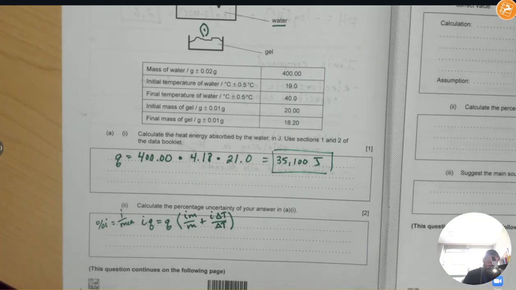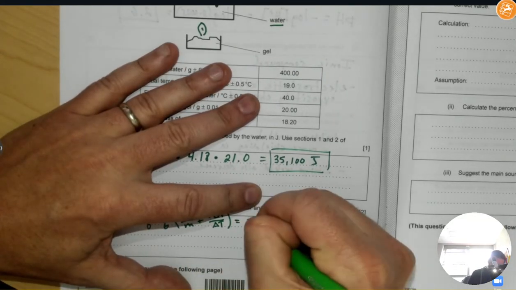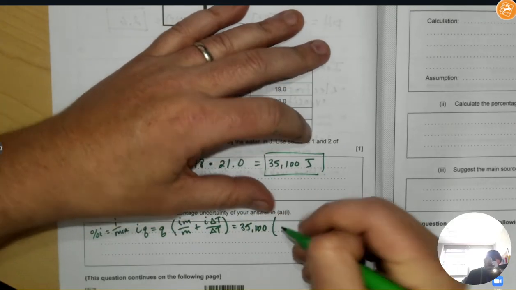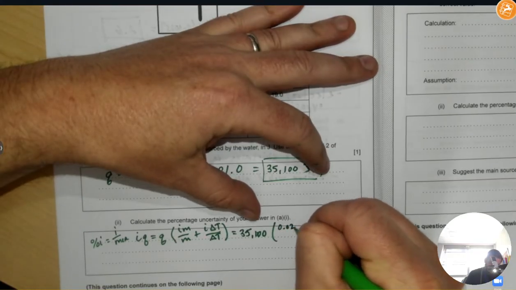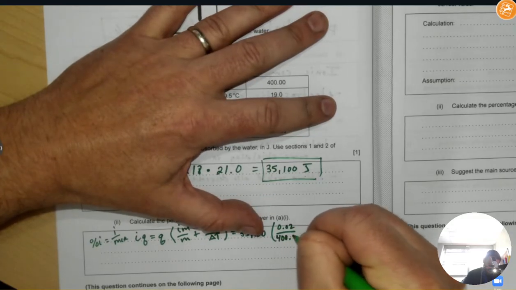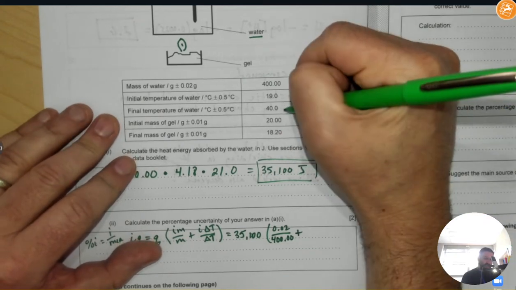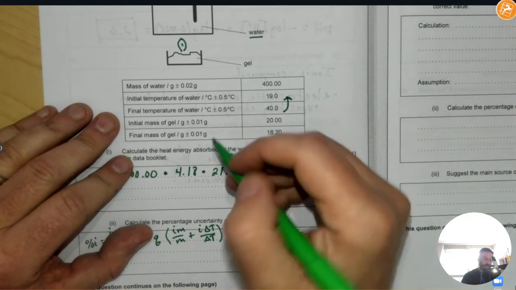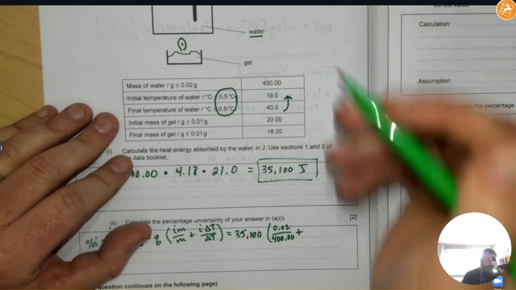So let's go ahead and plug in our values. It's going to be equal to Q, which was 35,100, times the uncertainty of the mass, which was 0.02, divided by the measurement, which was 400.00, plus the uncertainty of delta T. But remember, we subtracted to get delta T. And when you subtract or add, the absolute uncertainties add together.